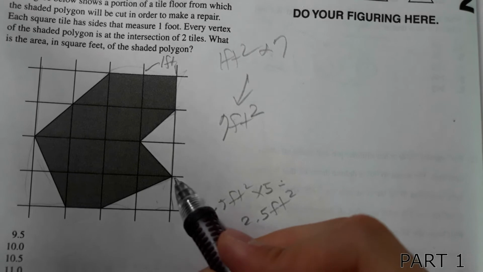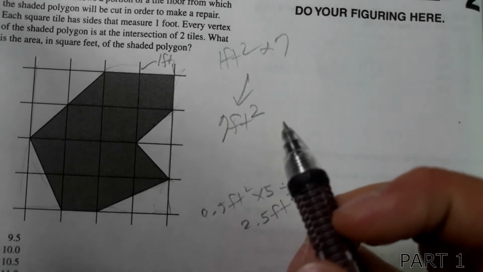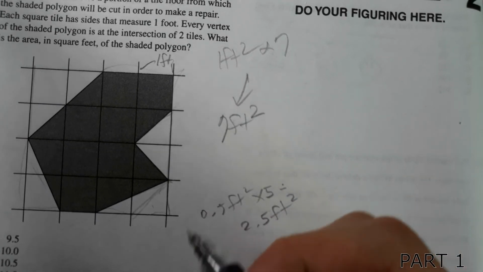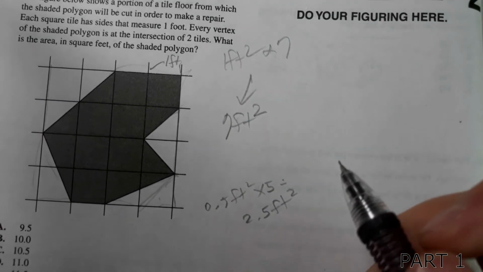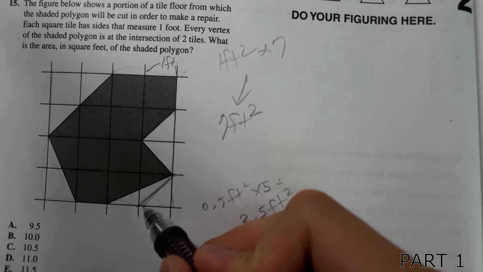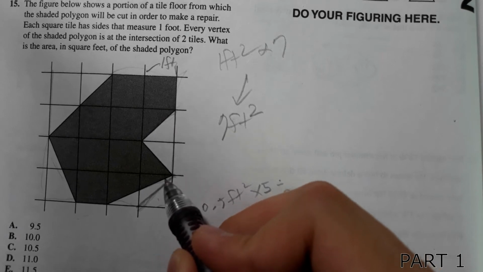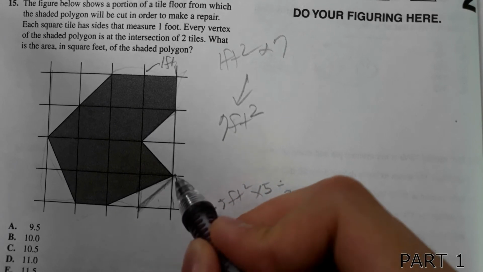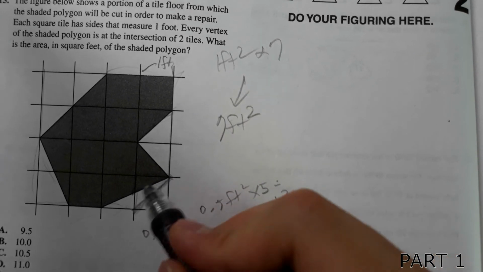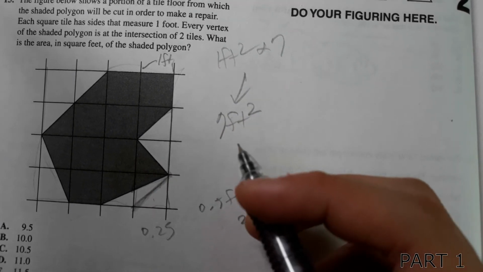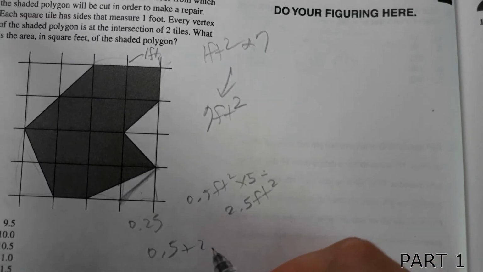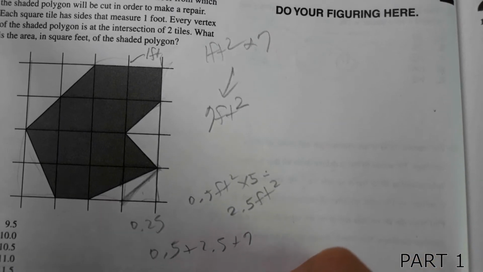And we have to figure out this small one right here. This one is half of this big triangle, so it would be 0.25, but there are two of these, so it would equal 0.5. So 0.5 plus 2.5 plus 7 will equal 10.